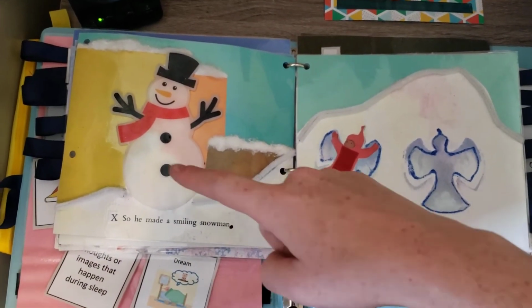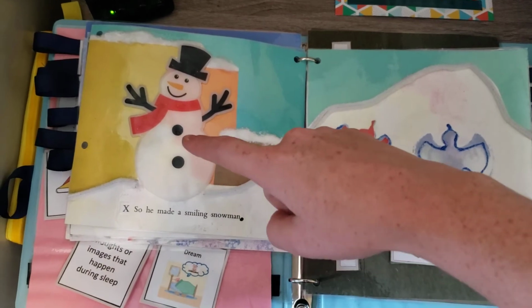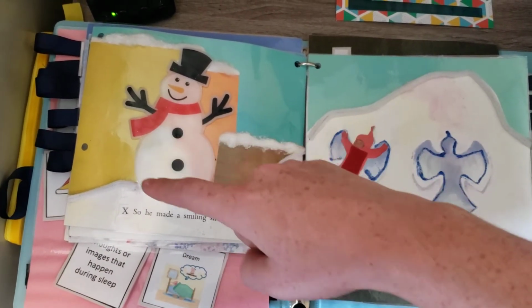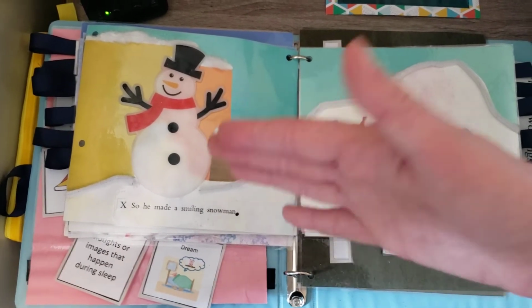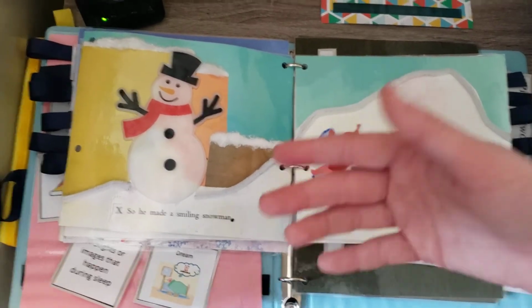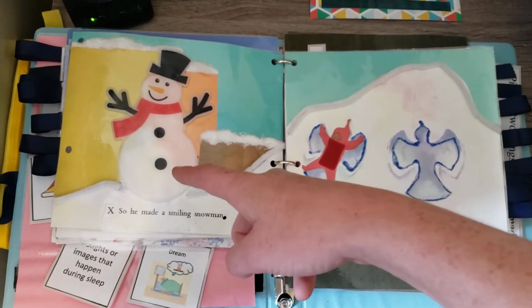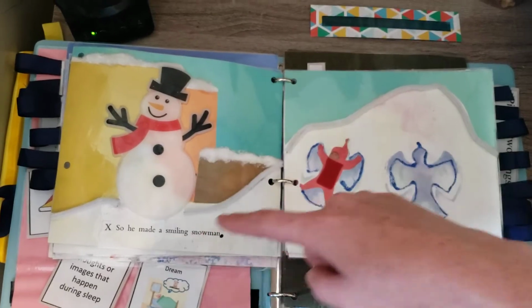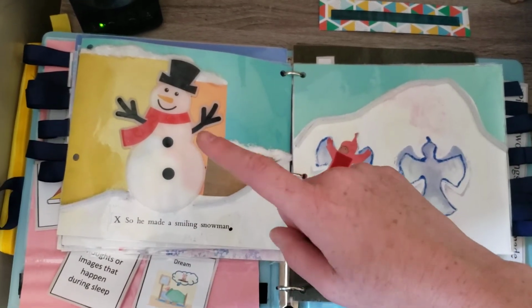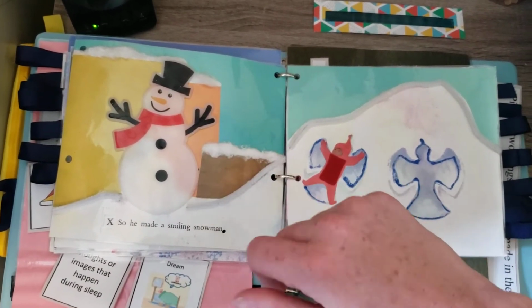Here he is making a snowman. Now the reason I used this and adapted, as you can see the outline of his snowman, I didn't think some students would understand that that was his version of a snowman. Realistically, that would be my snowman. So I used a traditional picture to kind of illustrate he made a smiling snowman.